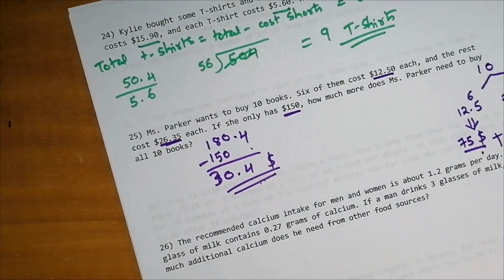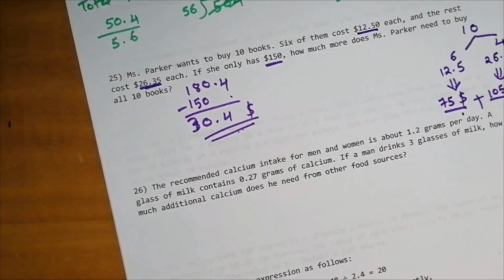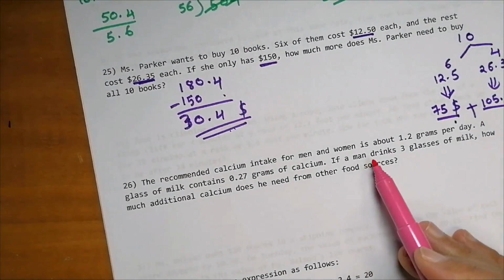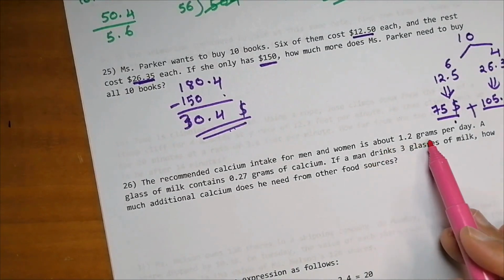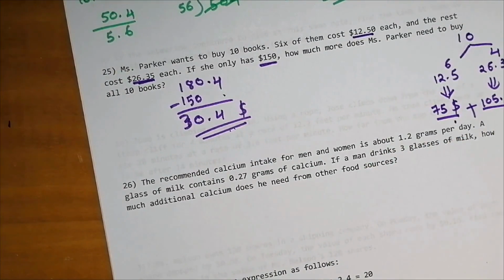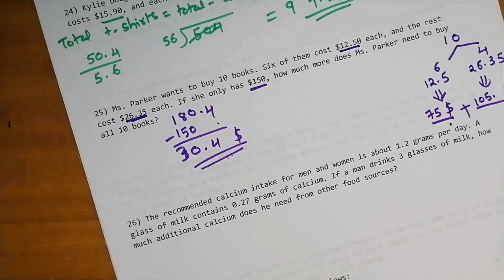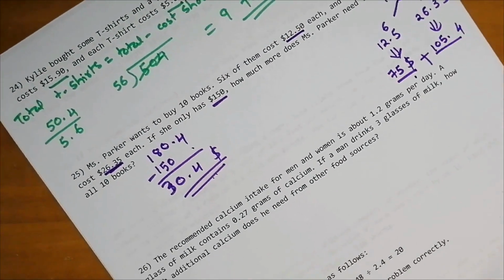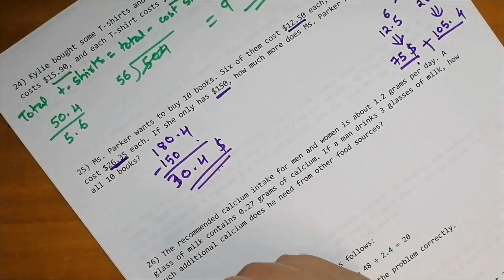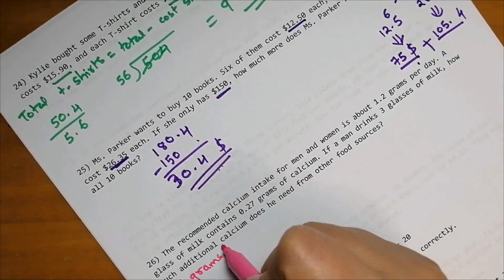Okay, next, the recommended calcium intake for men and women is about 1.2 grams per day. Do you consume enough calcium? Do you consume enough minerals and vitamins, or do you eat a lot of junk food? Eat healthy food, okay? That's good. So this is 1.2 grams you need per day.